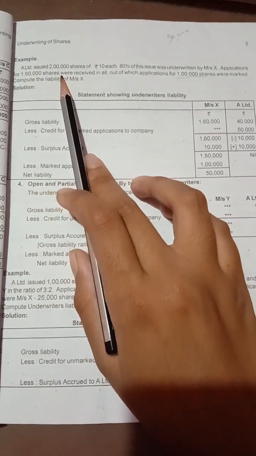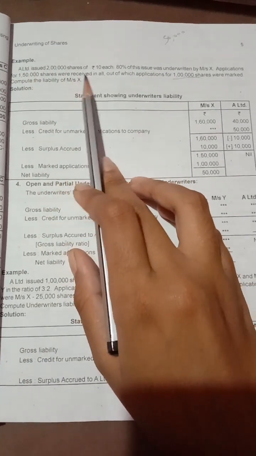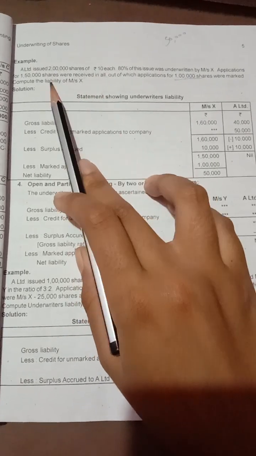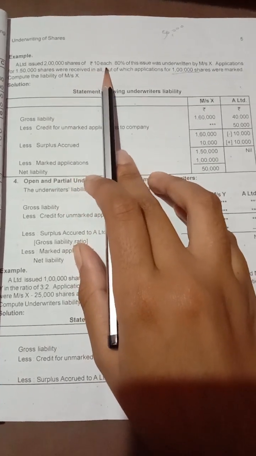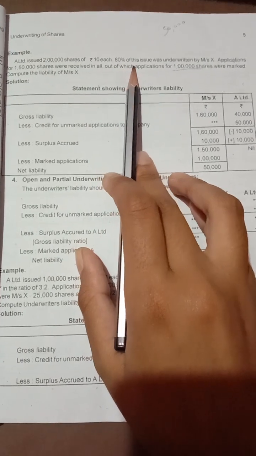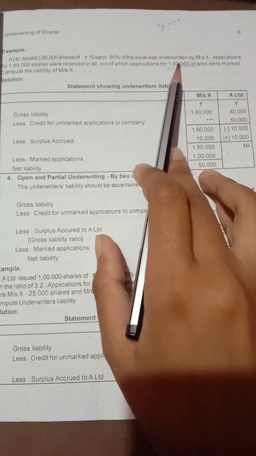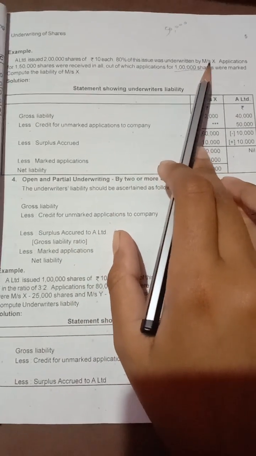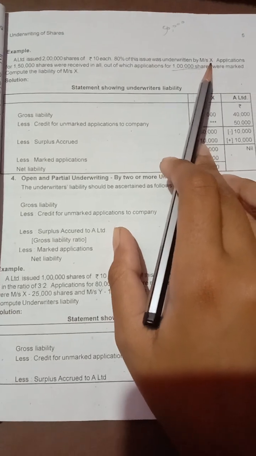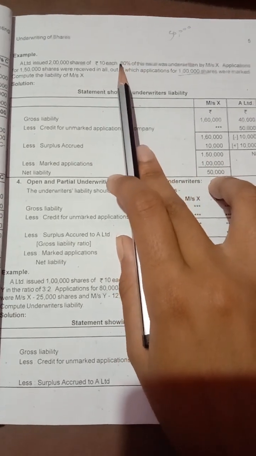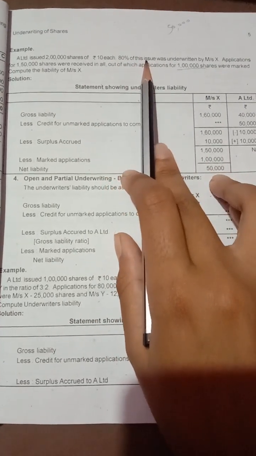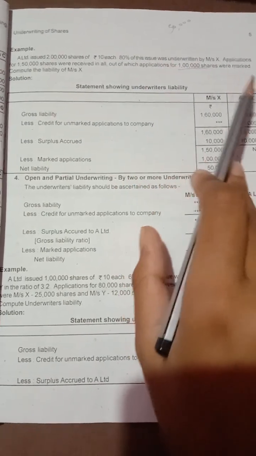A Limited issued 2 lakh shares of rupees 10 each. 80% of this issue was underwritten by Miss X. Miss X is the underwriter. She has underwritten 80% of the issue.